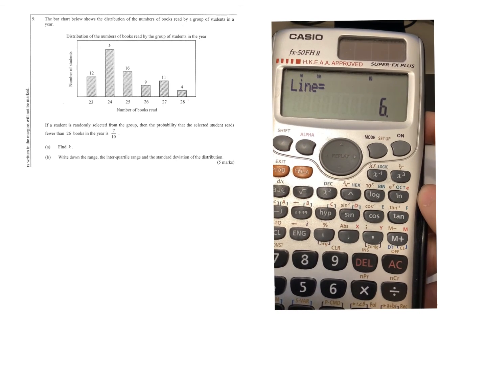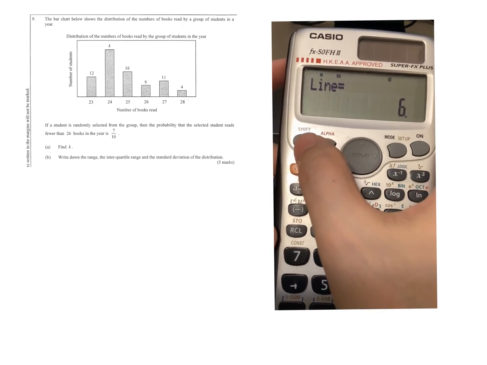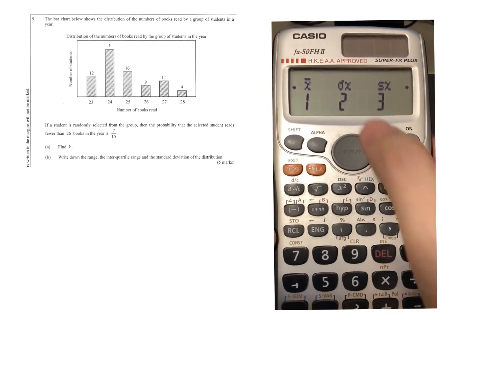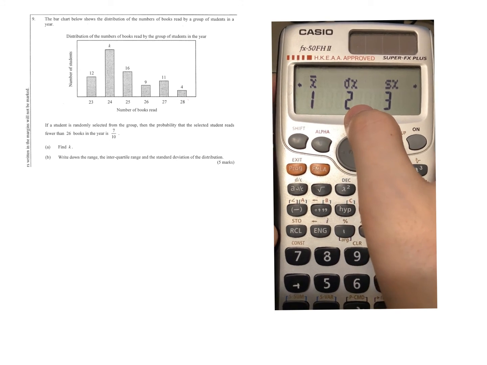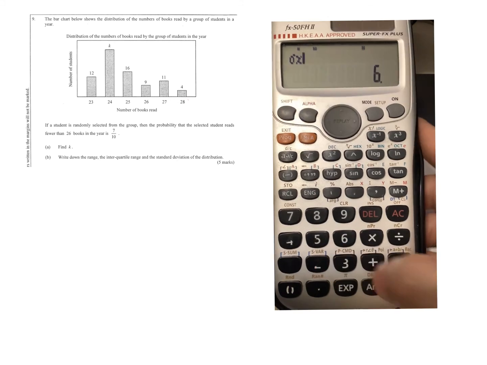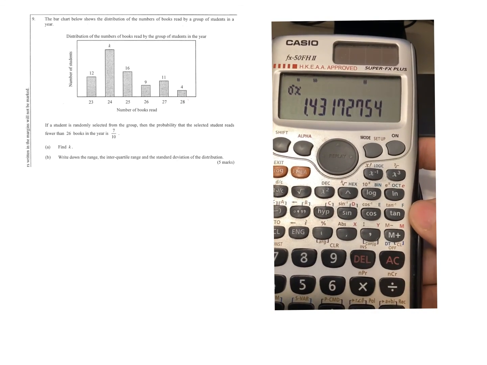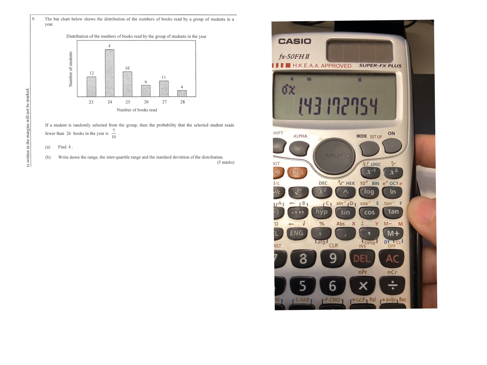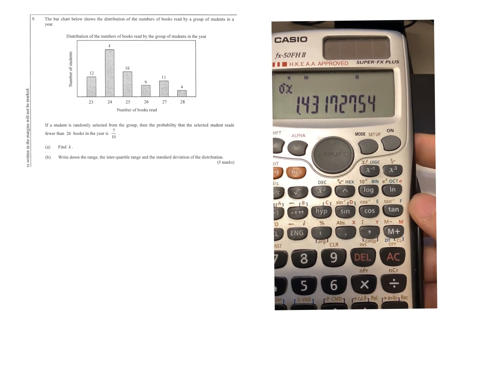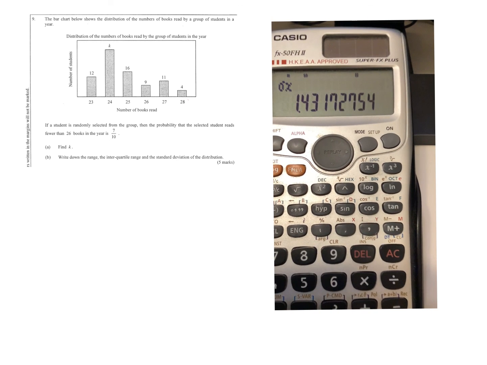Okay, so after you input these 6 sets of data, press shift, then 2. Okay, the first one represents the mean, and the second one represents the standard deviation, so press 2, and then enter. So the standard deviation should be 1.4317275. To 3 significant figures it should be 1.43. Okay, so after obtaining this, we just write down the standard deviation, so SD is equal to 1.43. Okay, that's it.